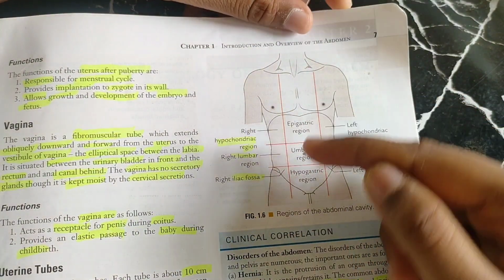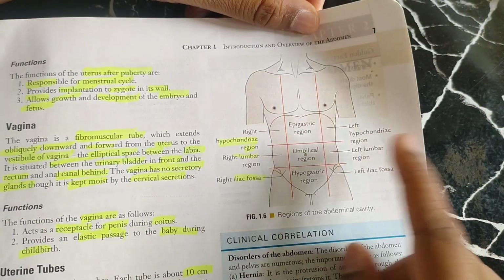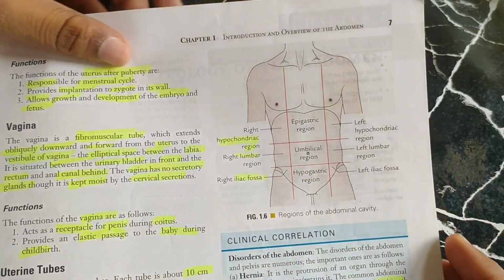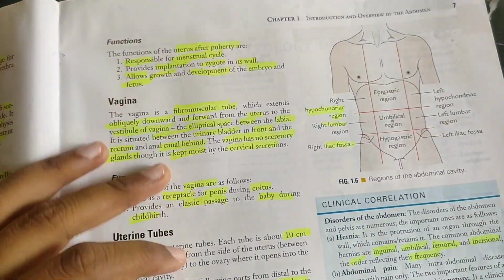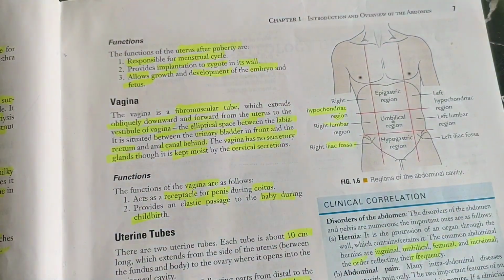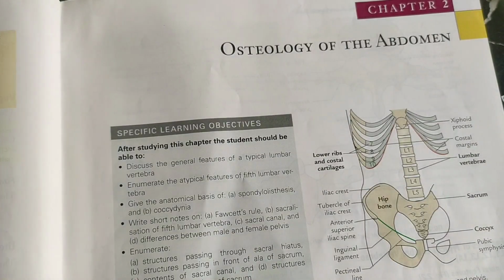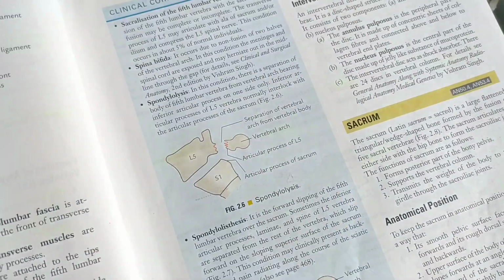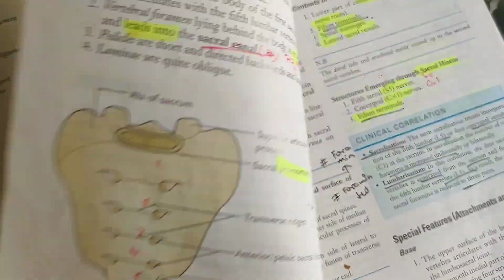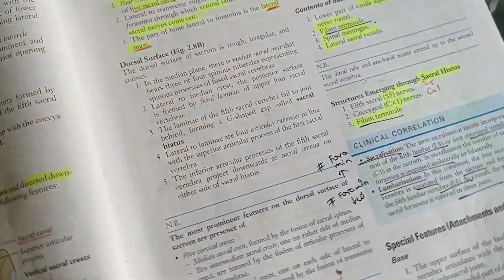Umbilical, epigastrium, hypogastrium, right and left hypochondrium, right and left iliac fossa. This is all you need to know in the first chapter, that is, the introduction and overview of the abdomen. In the second chapter, you have a few important questions that I'll be teaching you in this video. I'll try to complete all the important questions from the second chapter.